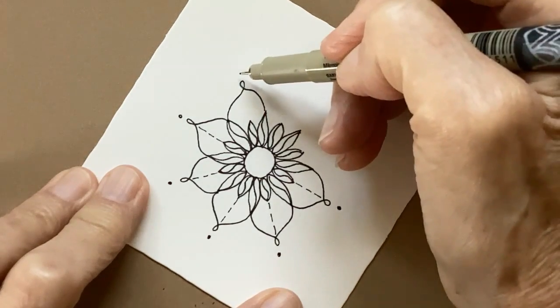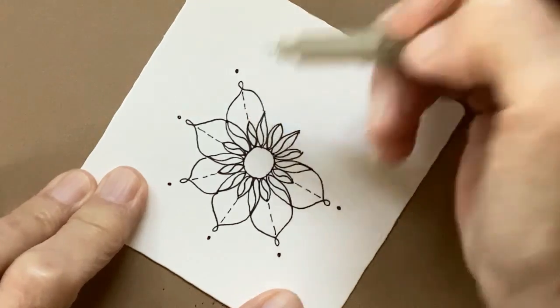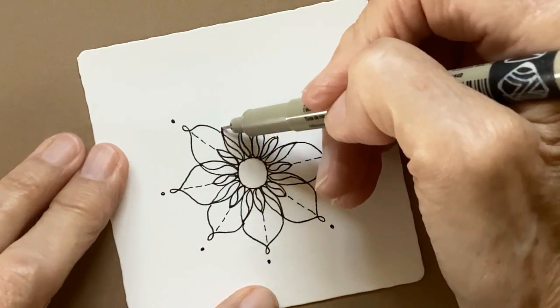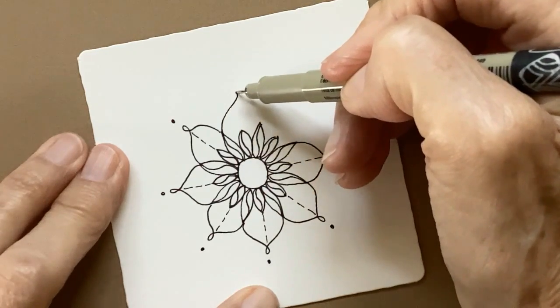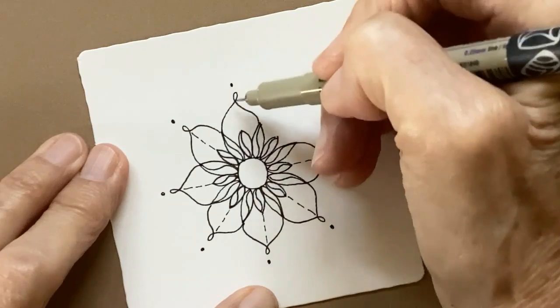Oops, that one's kind of off. No mistakes. You need to concentrate instead of talking. Put your little loop right above that other petal. It'll work out just fine.